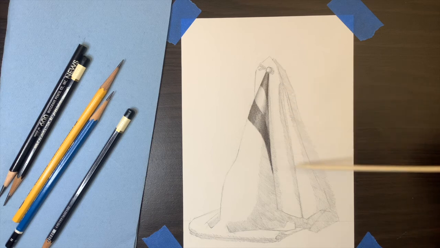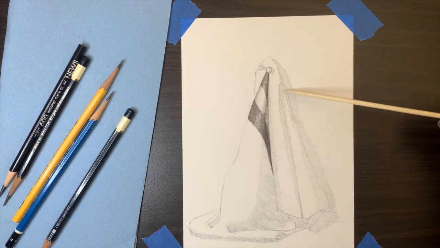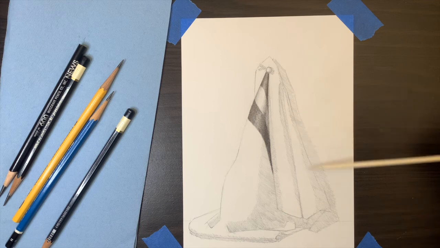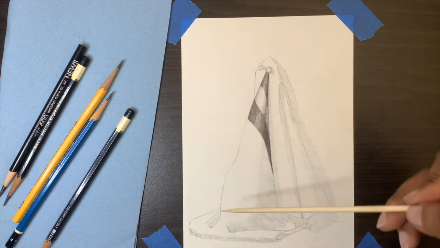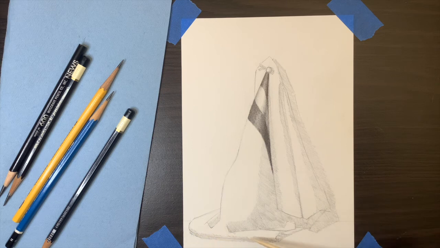Where is my shadow edge? Where is my cast shadow? Where is my shadow edge? Where is my cast shadow? You want to figure that out throughout all of the folds and throughout all of the fabric. Where's my shadow edge? Where's my cast shadow?